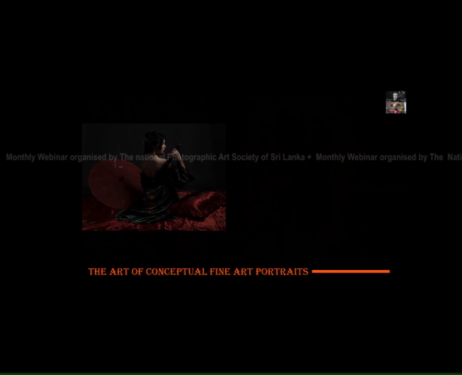Okay, the reason I show this one is it was a very special shoot. The model actually requested this concept. She actually wanted to do a tattoo shoot. She doesn't have any tattoos, but she wanted to do a shoot where she had tattoos. So when we talked about it, I said, okay, let's do a Japanese themed shoot.